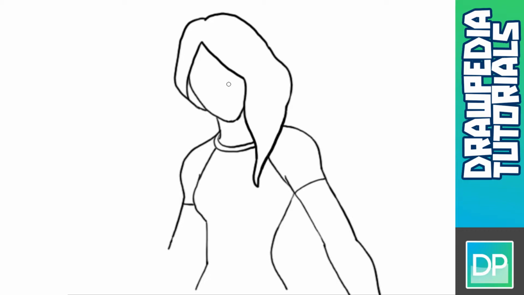Now going back to the face, I'm gonna draw her eye. So her eye is somewhat rectangular in shape, especially on the outer side. So I'm gonna draw a curved line for the top part of her eye, and then on the lower part, on the outer side here, I'm gonna draw a rectangular shape at the corner.